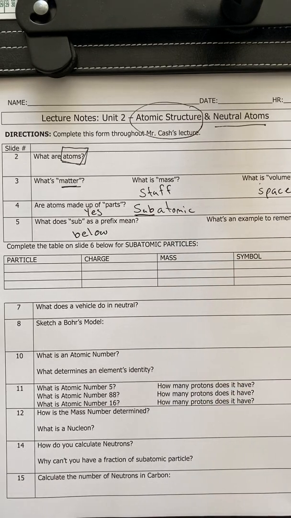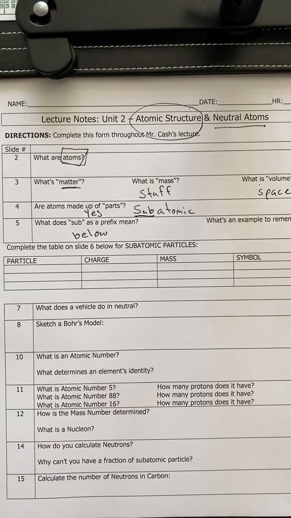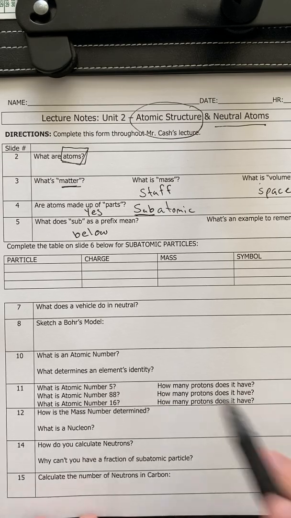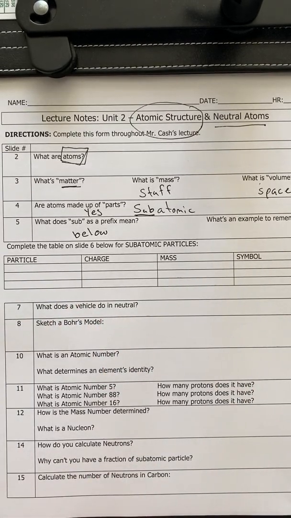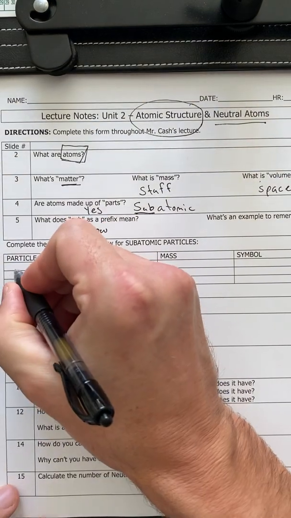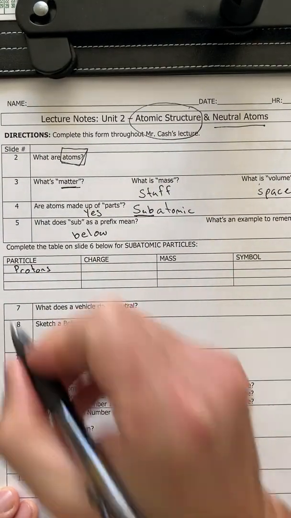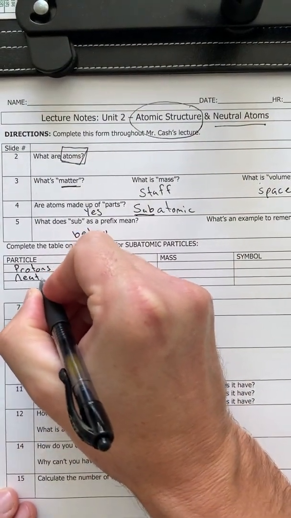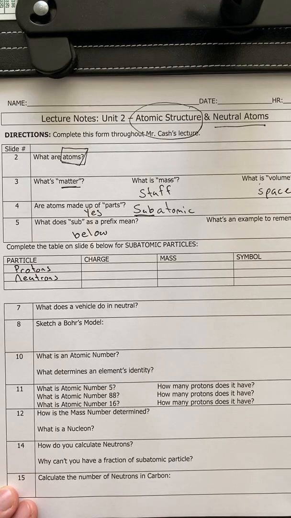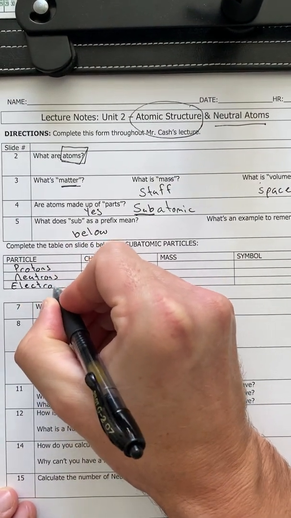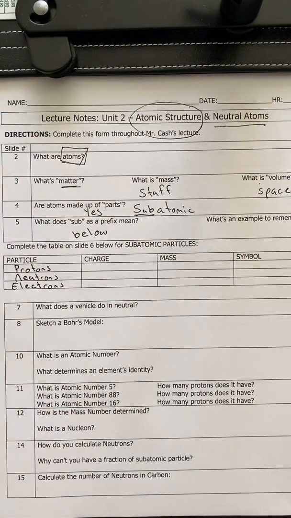And we keep it pretty simple. If you take higher levels of chemistry or physics, you'll see that it gets a little bit more complex than this. But we're just going to keep it simple here. As far as the particles that we're going to go through for the subatomics, they're the big three, I would call them. And it's going to be protons, neutrons, and electrons. So these are the three that we have to keep straight.